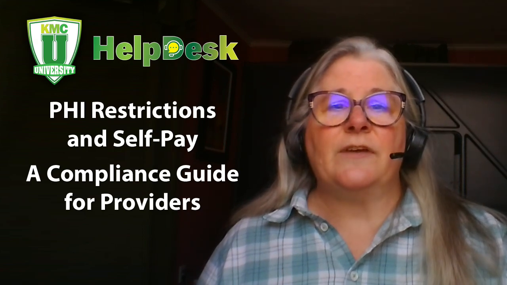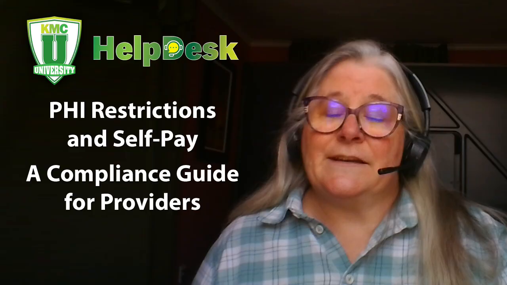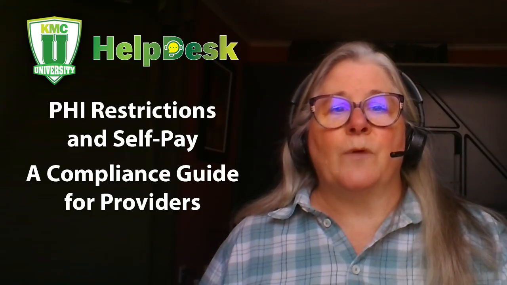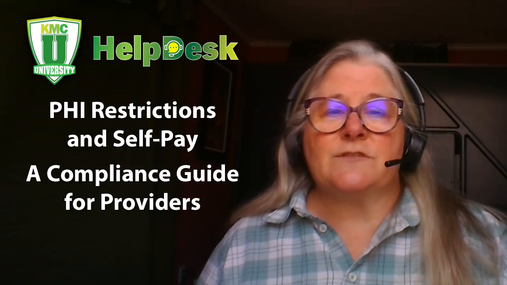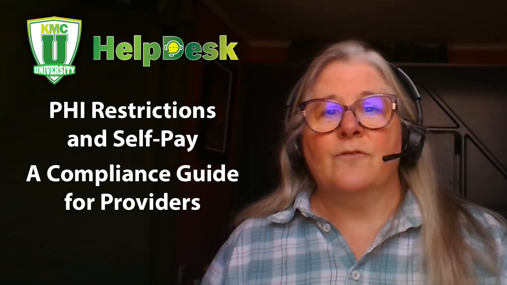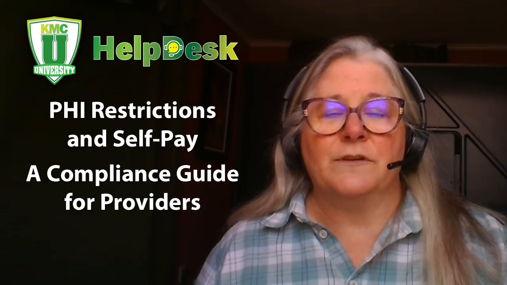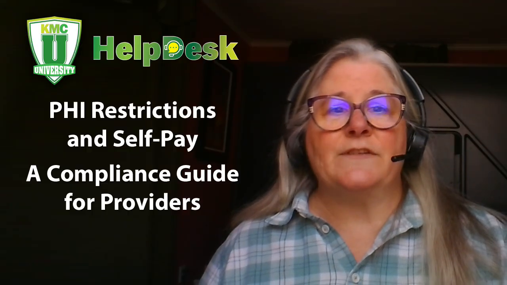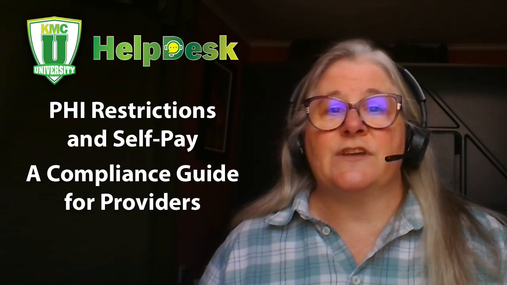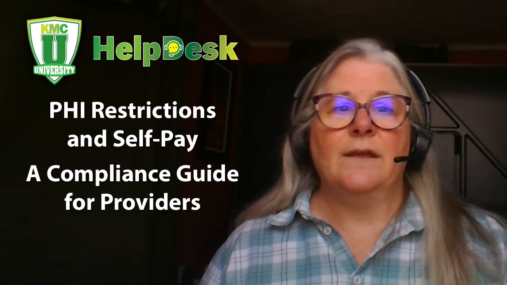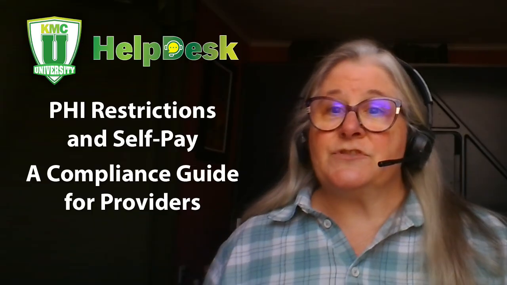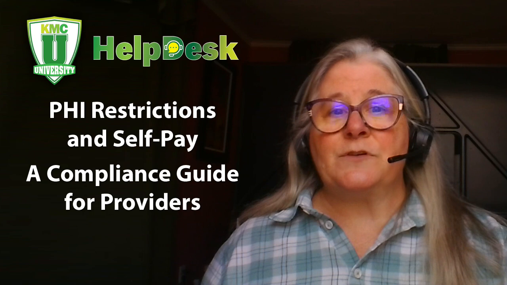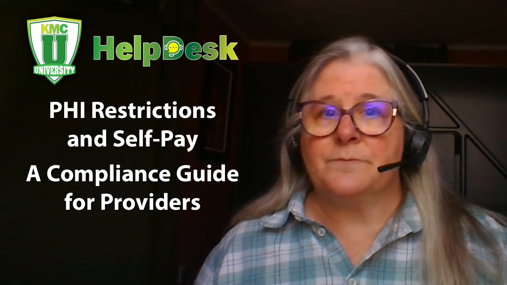Since the adoption of the HIPAA Act in 1996, the Privacy Rule granted individuals the right to request restrictions regarding the use and disclosure of their protected health information for treatment, payment, and healthcare operations. The law also grants individuals the right to request restrictions for other disclosures, such as those made to family members. It is up to the covered entities, which is you as the provider and the doctor, to determine whether or not to accept or deny the restriction requests.